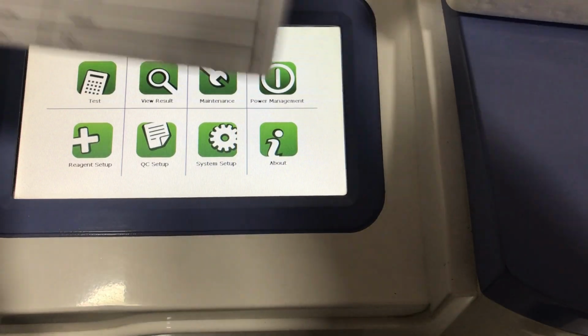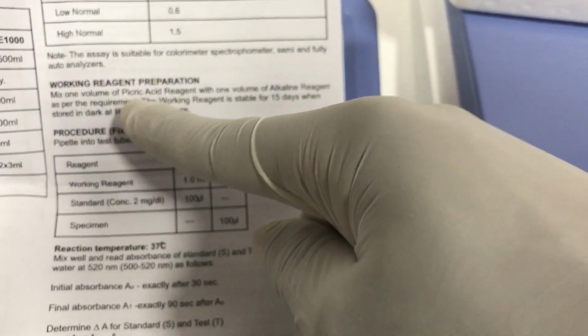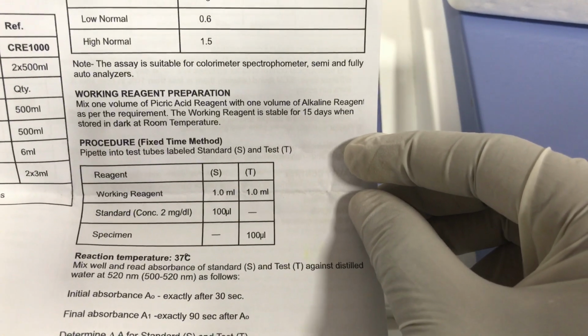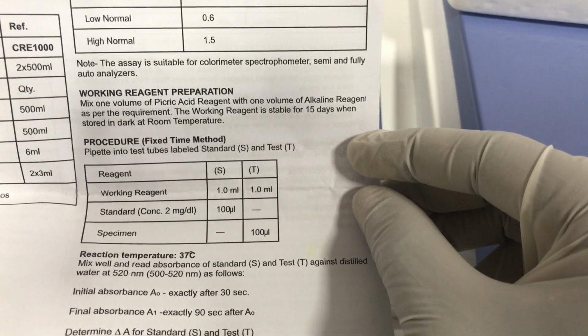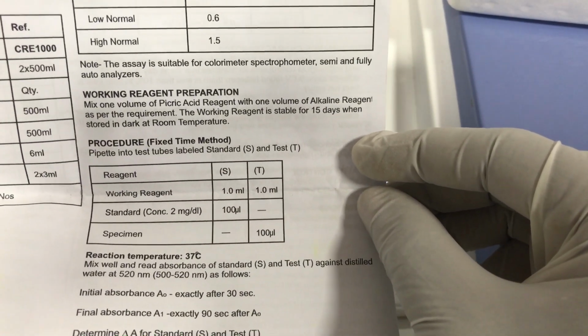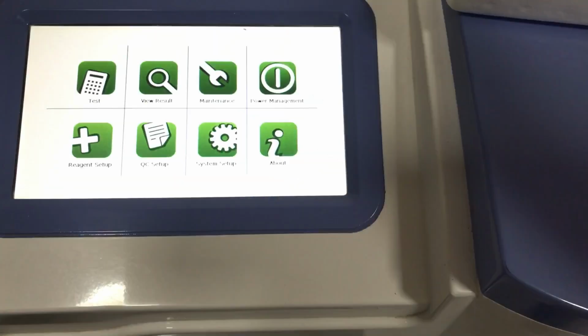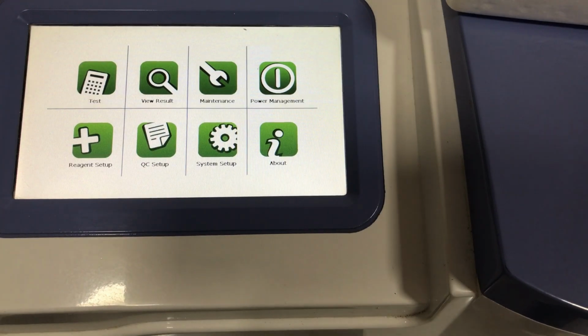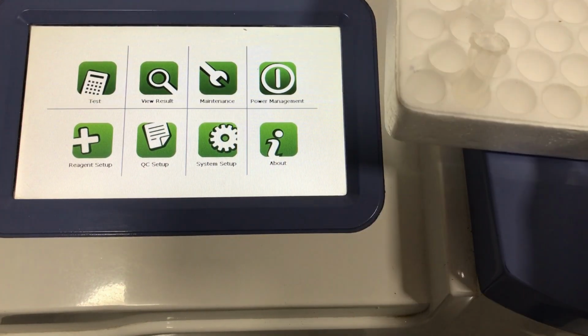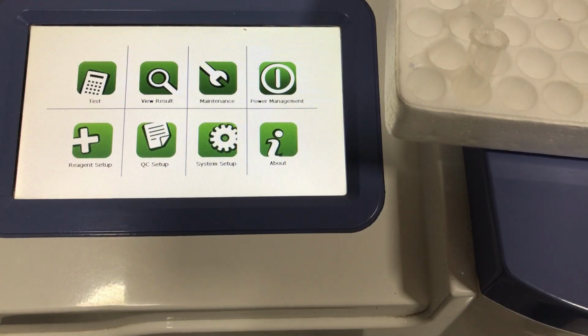Okay, so we will pipette. We'll create a working reagent. To do the working reagent, it says to mix 1 volume of the picric acid reagent with 1 volume of the alkaline reagent as per required. The working reagent is stable for 15 days when stored in a dark room. So I'm going to use 500 microliters of each, and put it in my epinephrine tube.